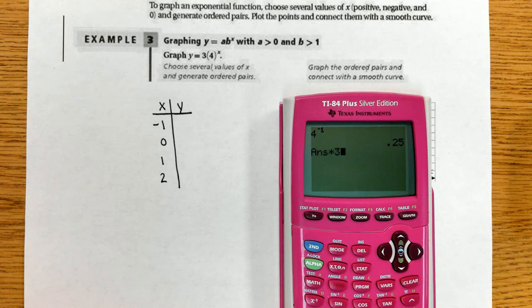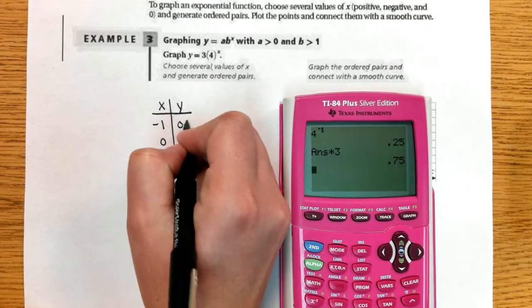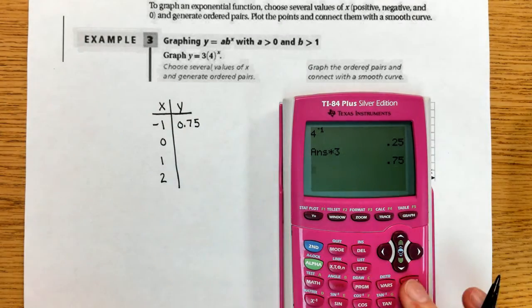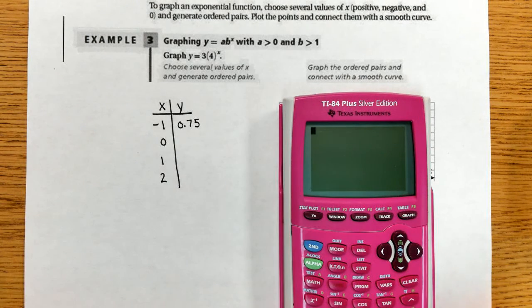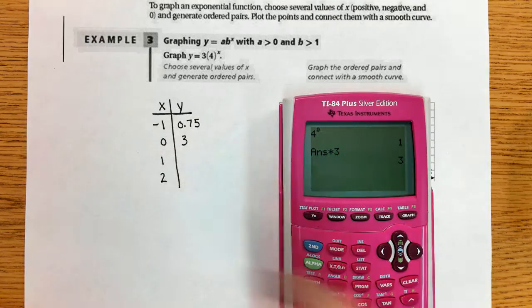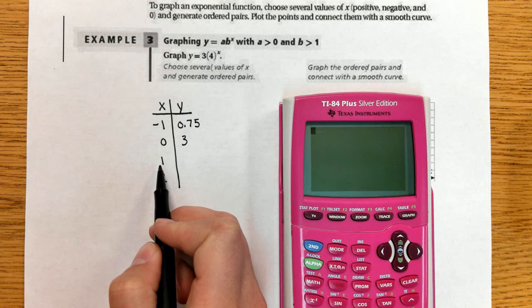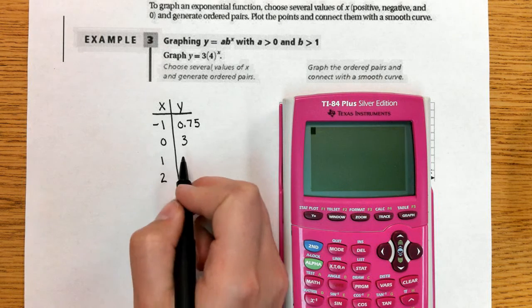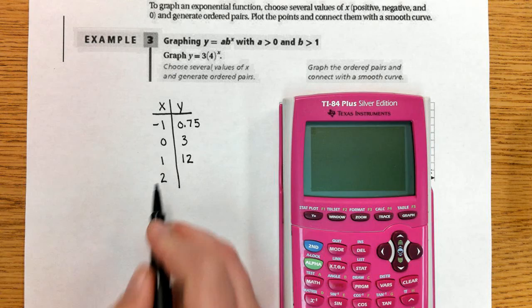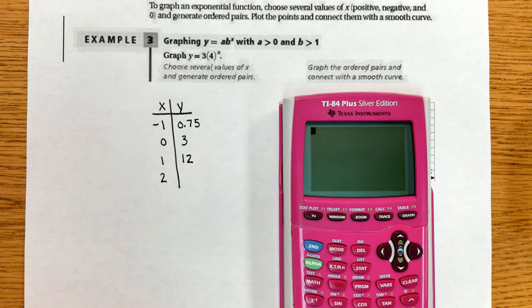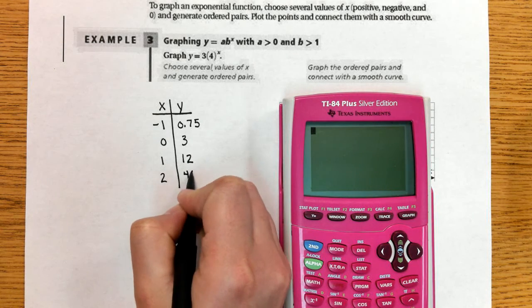Then we multiply that by 3. So that's going to give us 0.75. Then we're going to go ahead and substitute in 0. So 4 to the 0 power is 1. Whenever we raise something to the 0 power, it'll always equal 1. And then times 3 will give us 3. So 0, 3 would be the next coordinate. 4 to the first power will give us 4. Times 3 will give us 12. And then 4 to the second power is 16. 3 times 16 will give us 48.